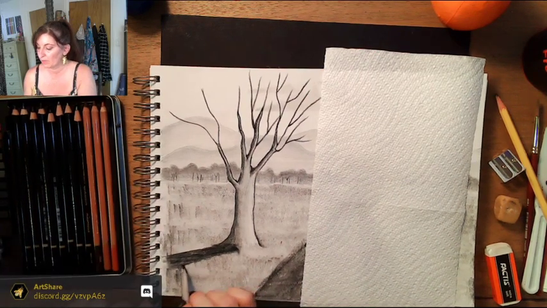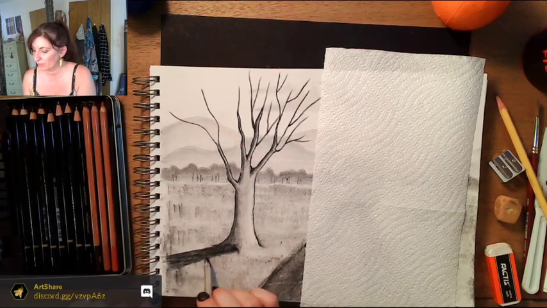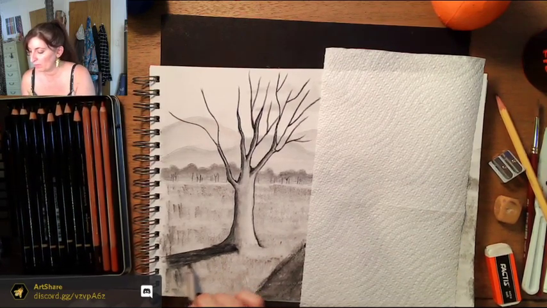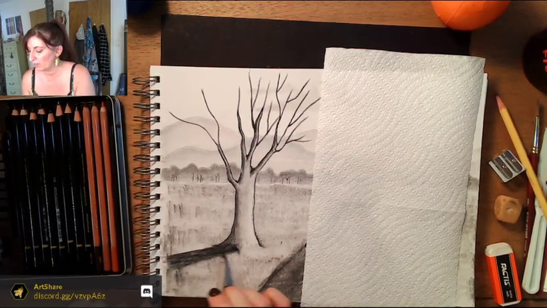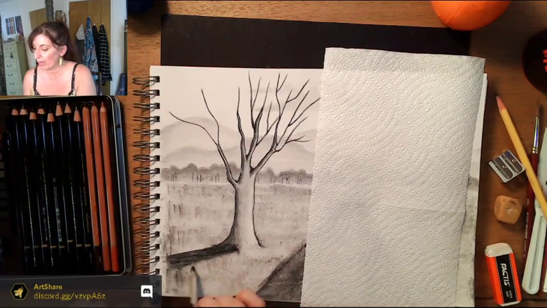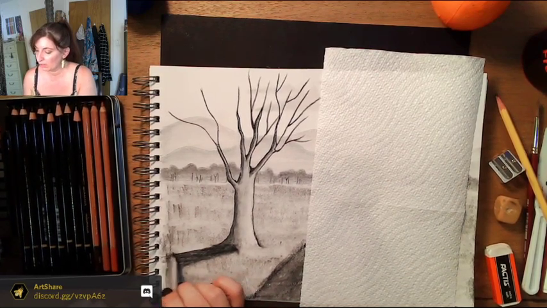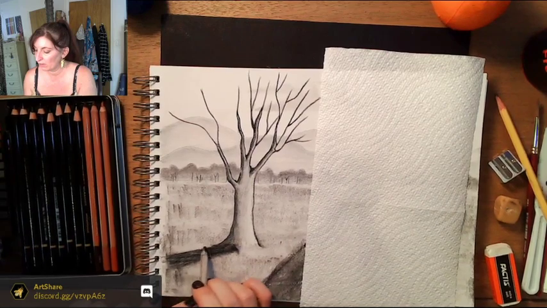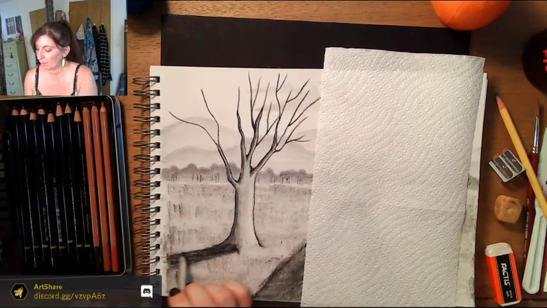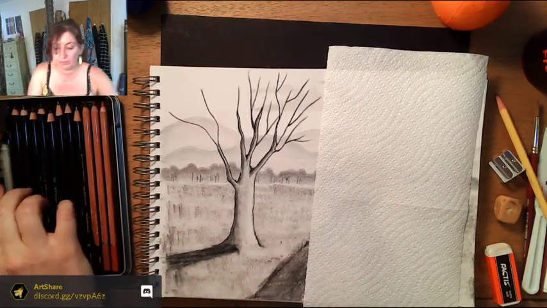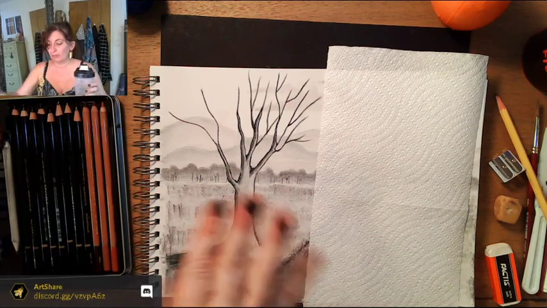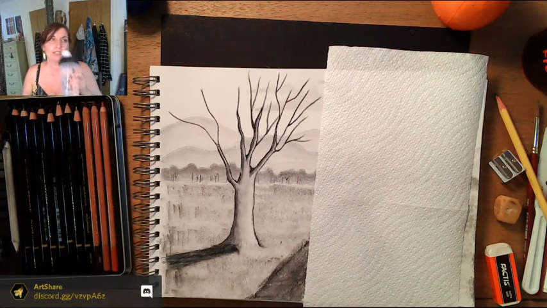Okay, I think that's pretty good. We can blend the edges a little bit just to make it look more shadowy and less like a line. With charcoal, I'm always blowing the little bits out of the way.